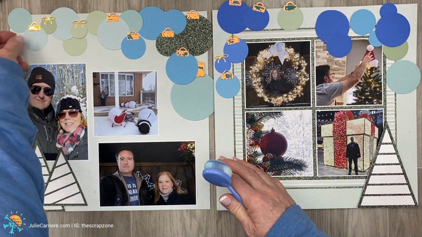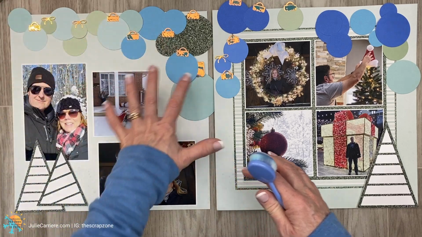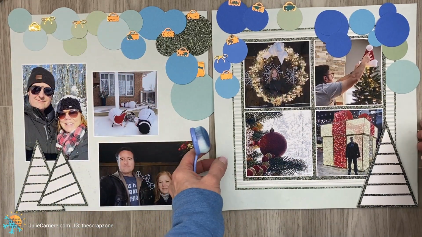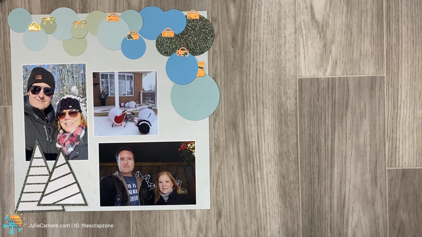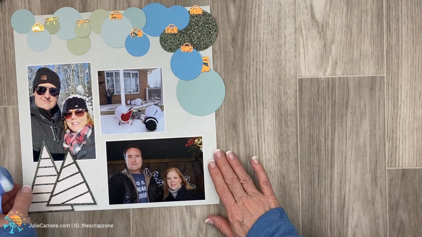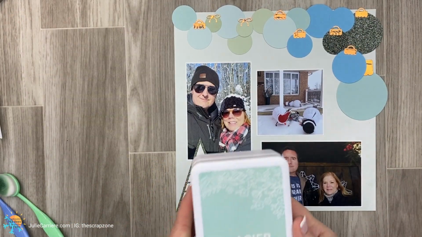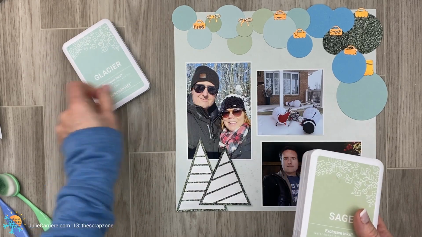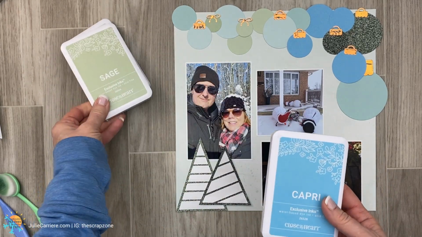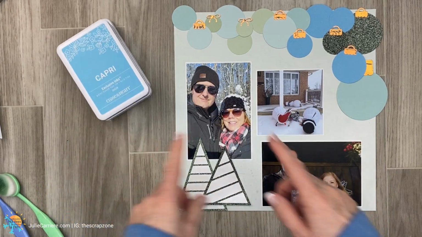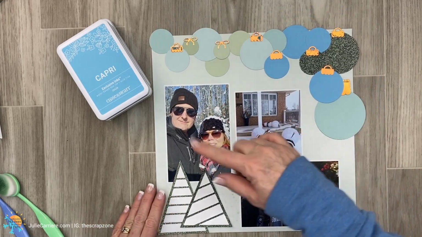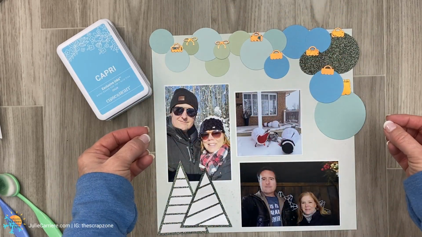These have been tacked down very lightly so that I don't lose them, and I'll have to do the same for these ones here. So let's move these over. I'll be using some Glacier ink, Sage, and Caprice. I'm going to show you how I'm going to do that, and I really do feel that they're going to pop more.